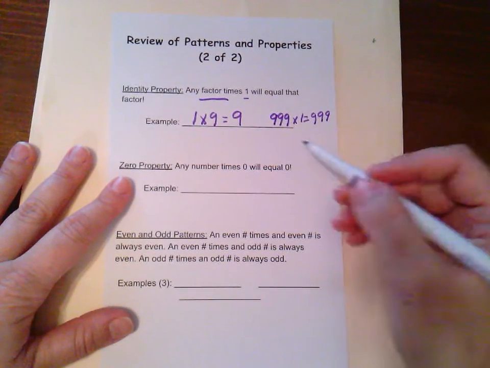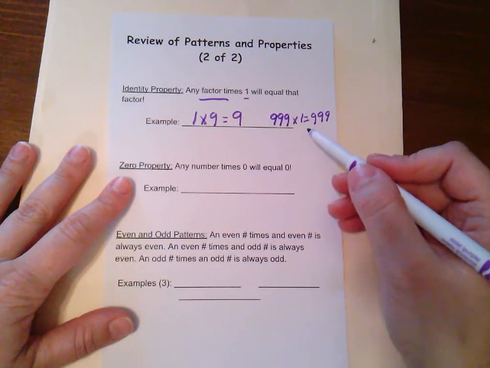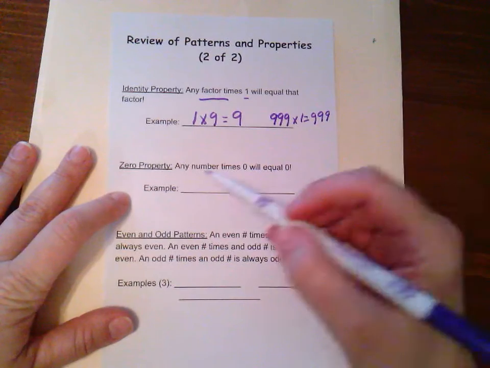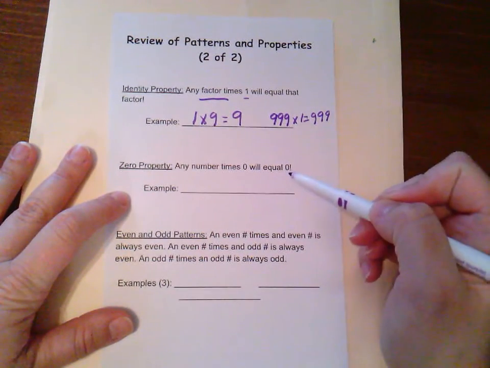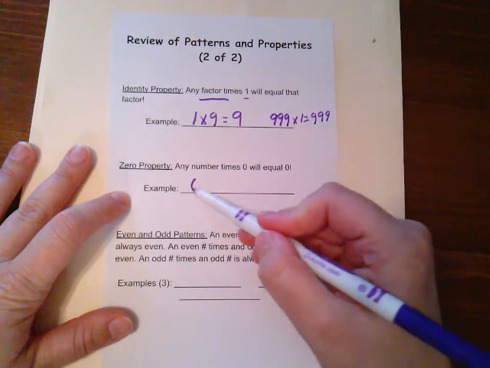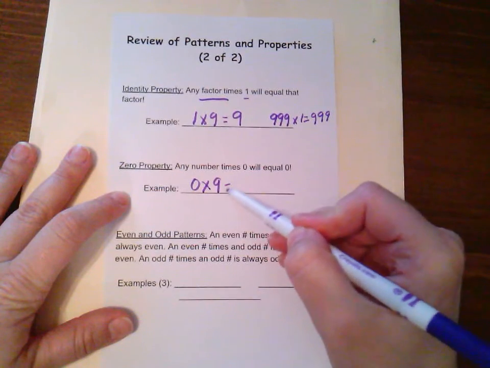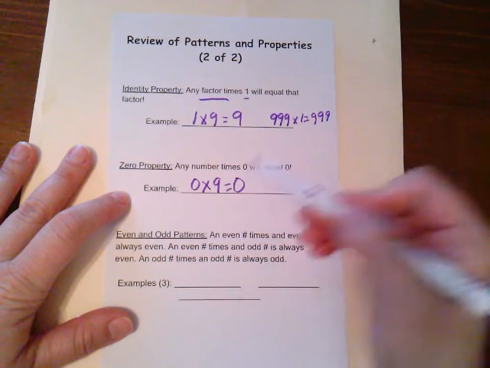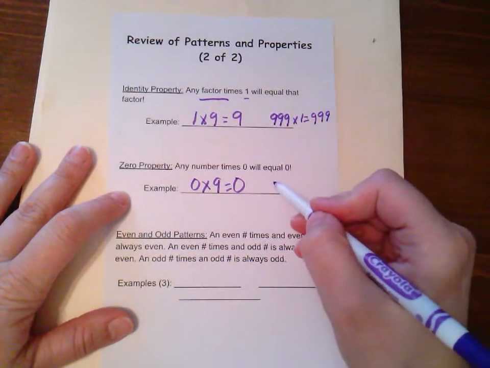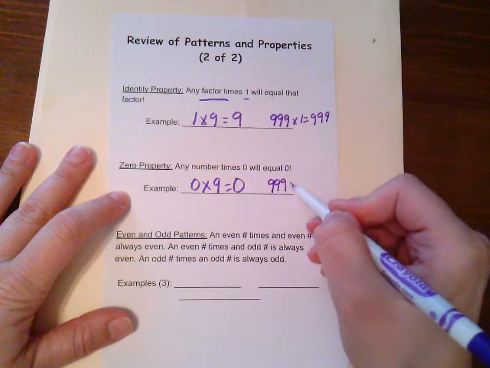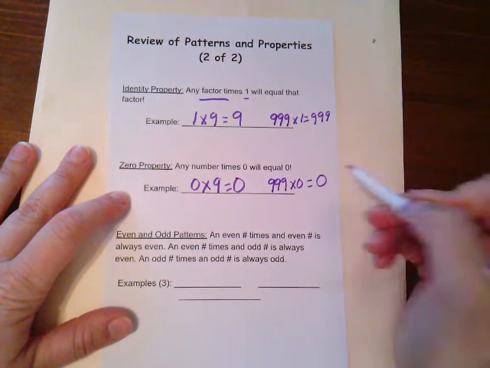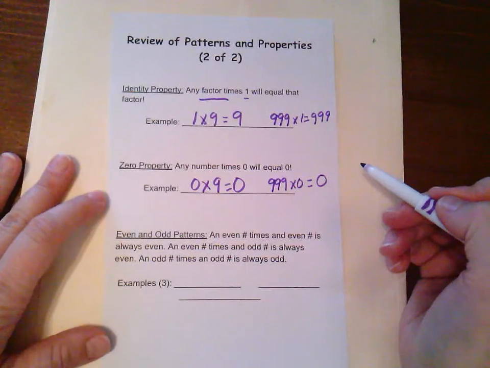So no matter what that other factor is, when I'm multiplying by 1, I'll always get the other factor. The zero property is that any number times 0 is going to give me 0. So if I do 0 times 9, I'm going to get 0. If I do 999 times 0, I again will get just 0.